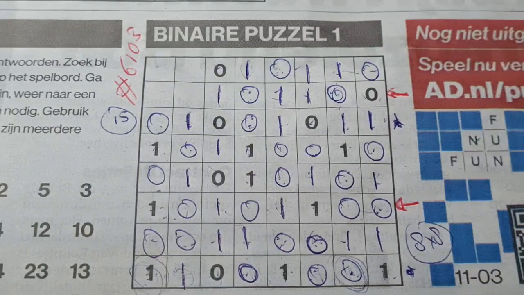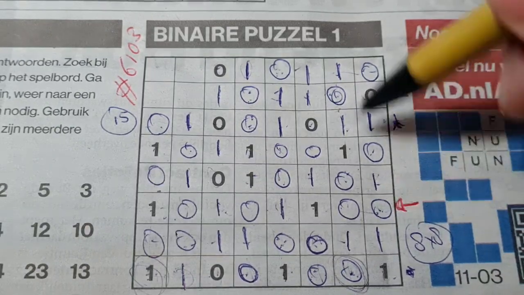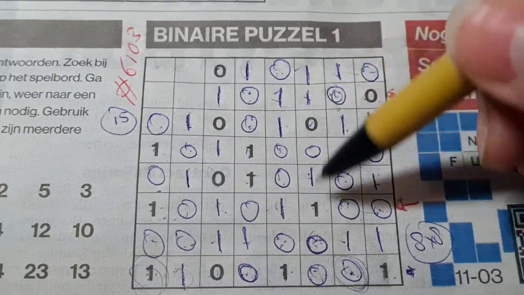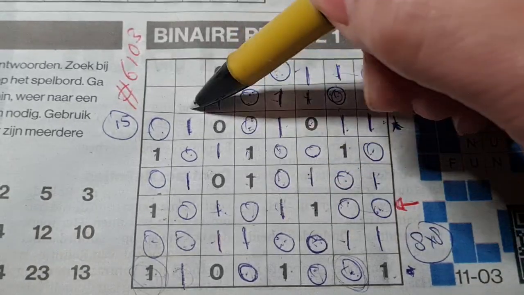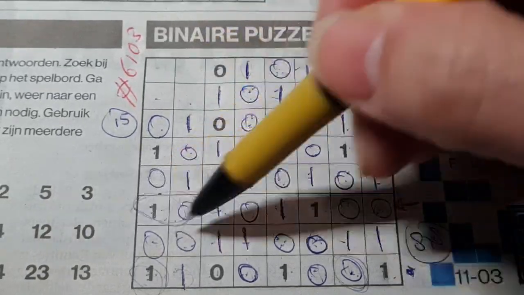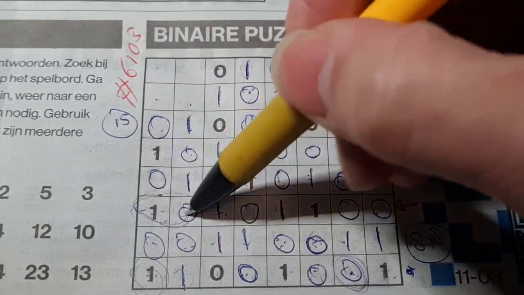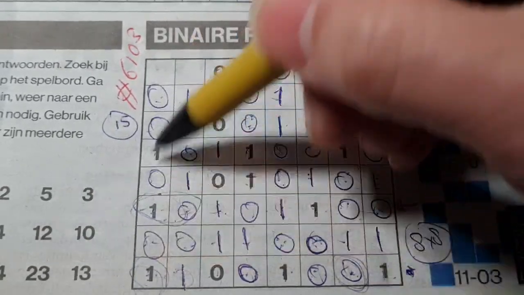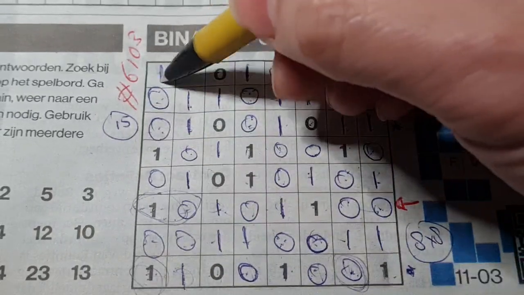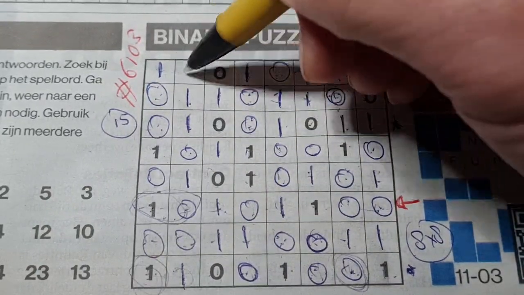Let me compare. 1, 1, 1, 1, 0, 0, 1, 1. Empty box, empty box. So we need to switch those two digits. We have O here, this should be a 1. We have a 1 here, this should be an O. 4 O's we have here, so the rest are 1s. 4 1s we have here, so the rest are O's.